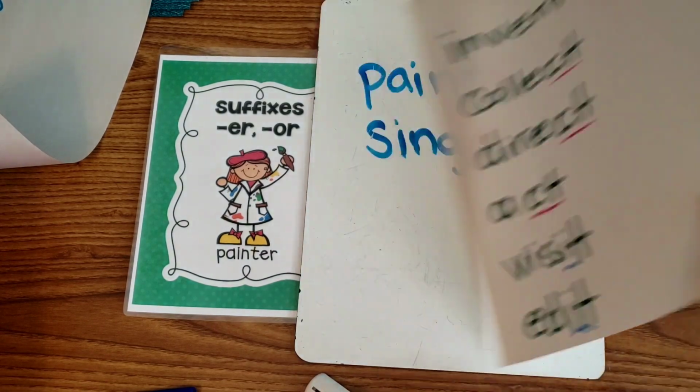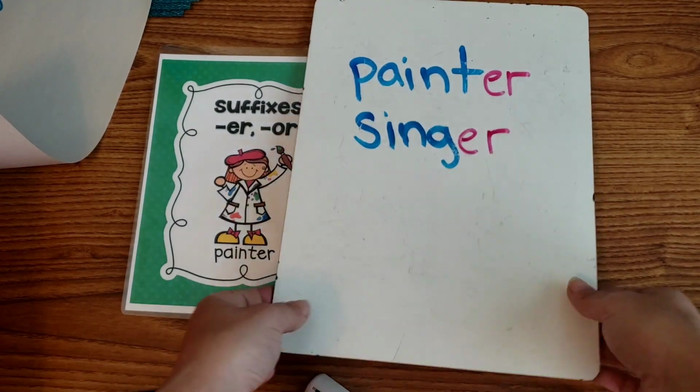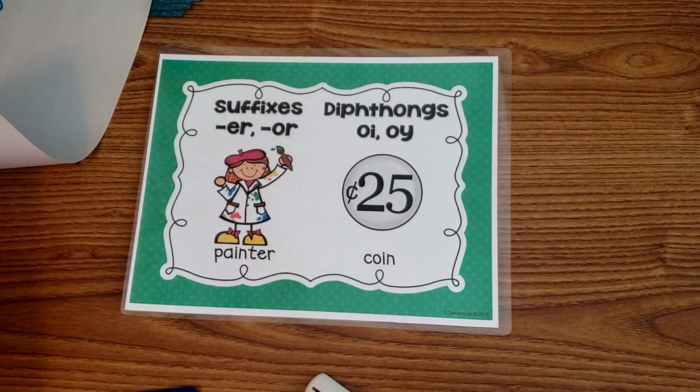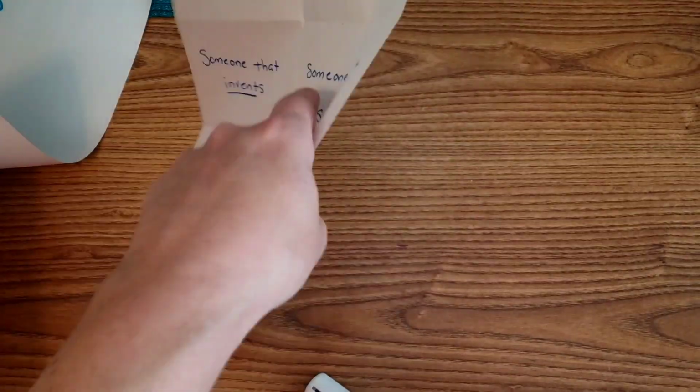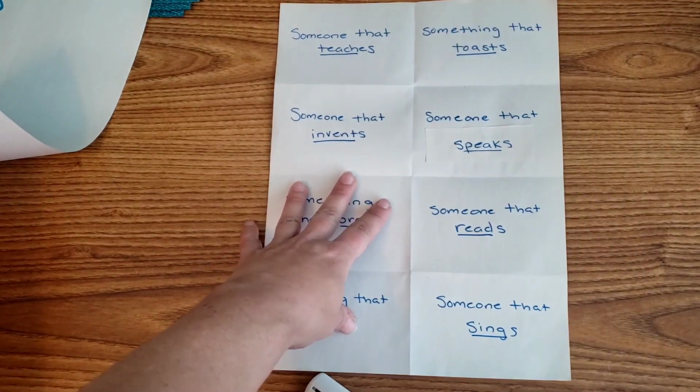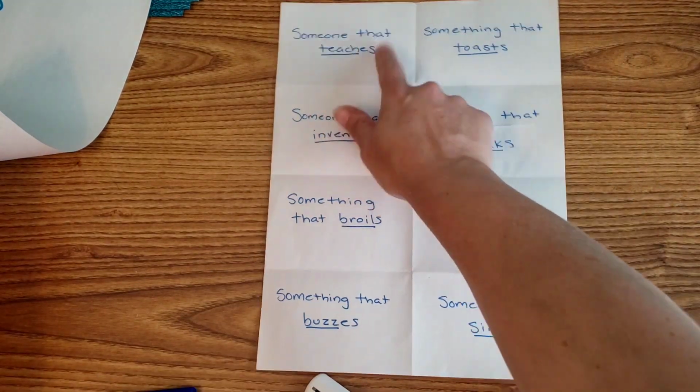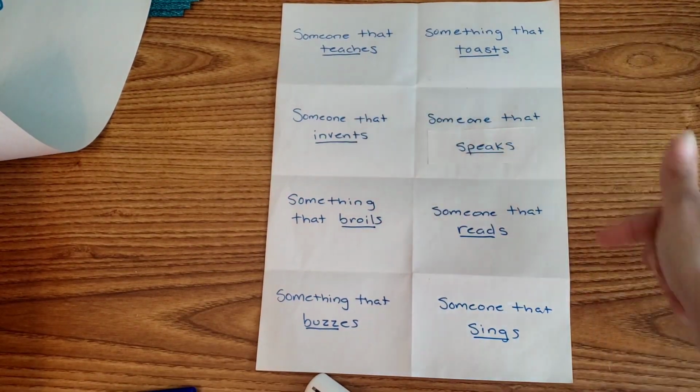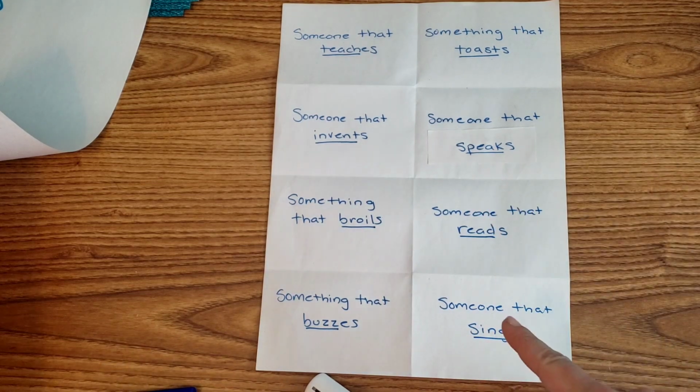Right? So now we're going to get to what I want you guys to do. In your assignment page, I put a little table and I wrote these in them. So someone that teaches, something that toasts, someone that invents, someone that speaks. So these I just copied right off of it.